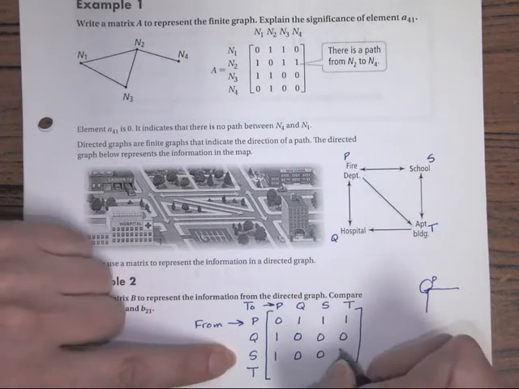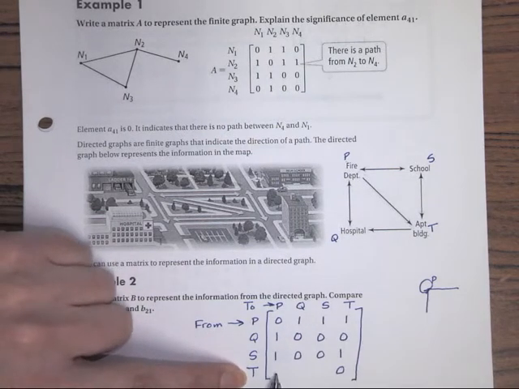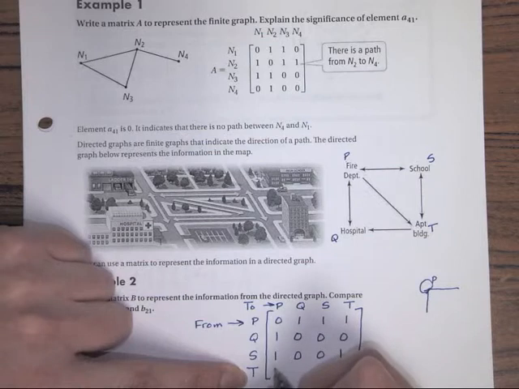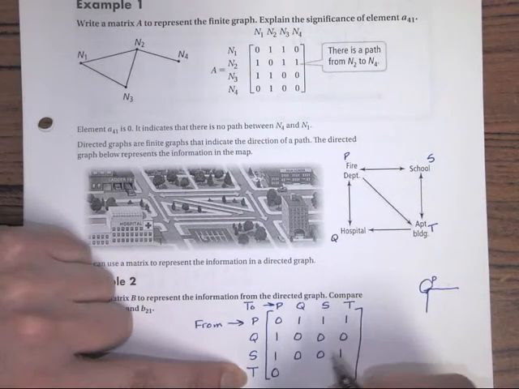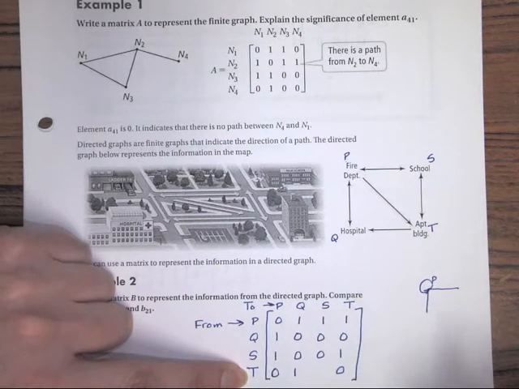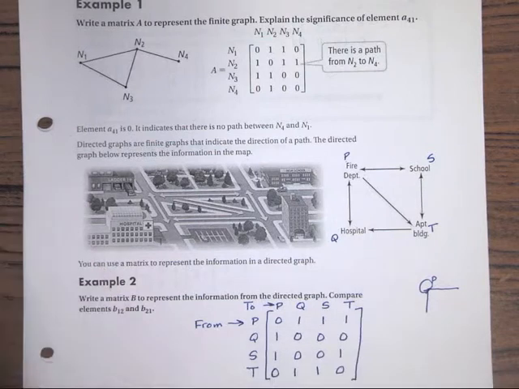Yes, so it's a 1. From T to P? No, it's one way. From T to Q? Yes. From T to S? Okay, so that is what your matrix representing this directed graph would look like. Pretty cool?